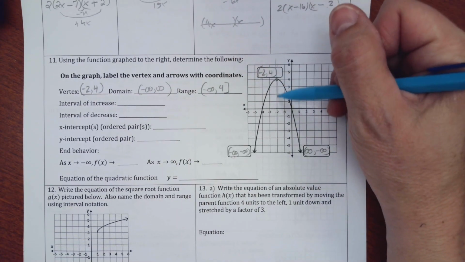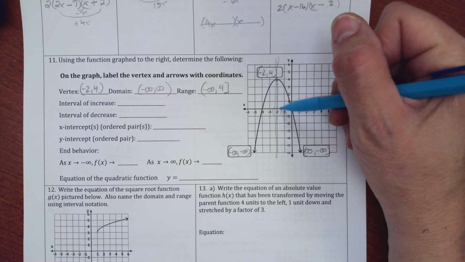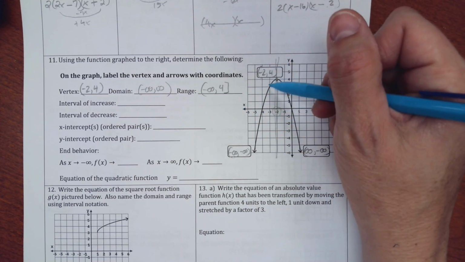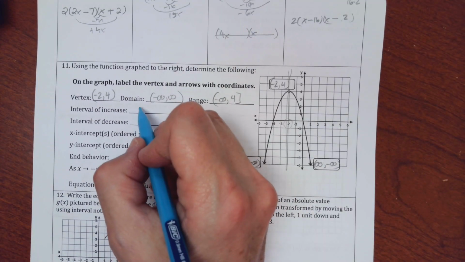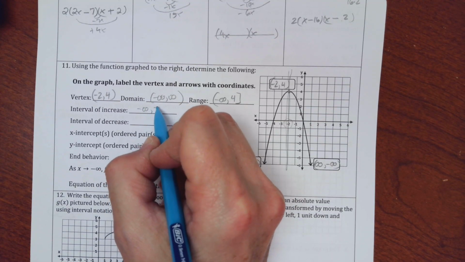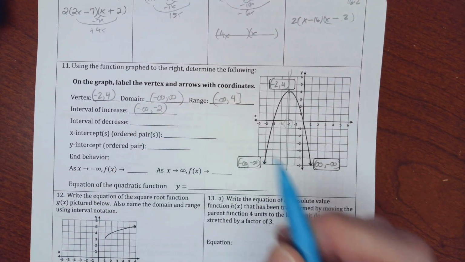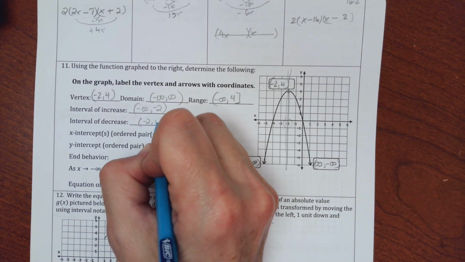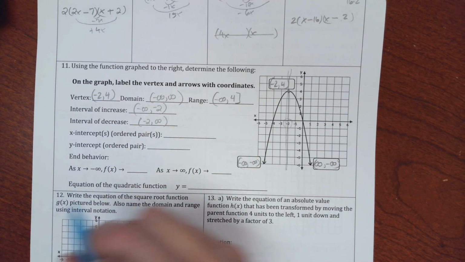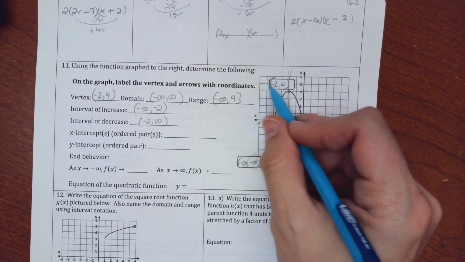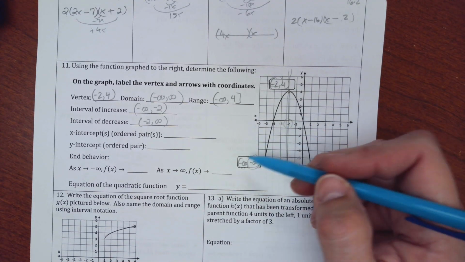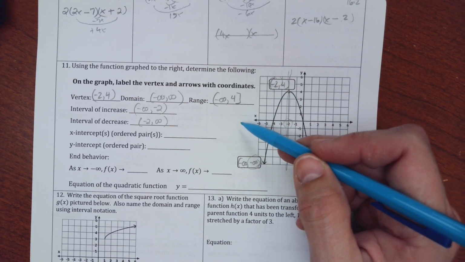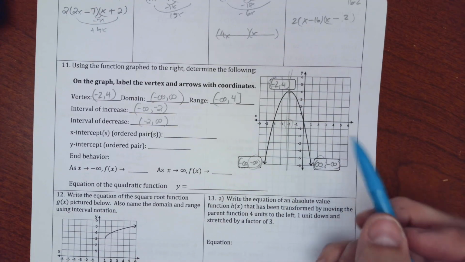Increasing. So it changes right here. So notice it changes at the number negative 2. So before negative 2, the graph is increasing. It has a positive slope. So before negative 2, and then after negative 2 is decreasing. Also, you're just using these x values right here, right? So this area is before negative 2, this area is after negative 2.